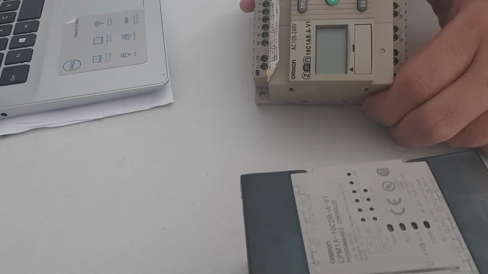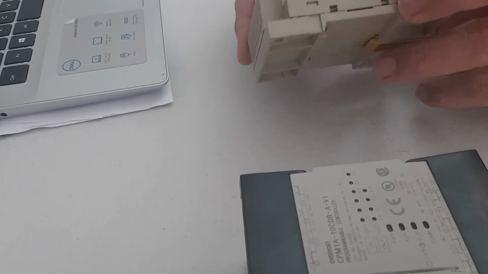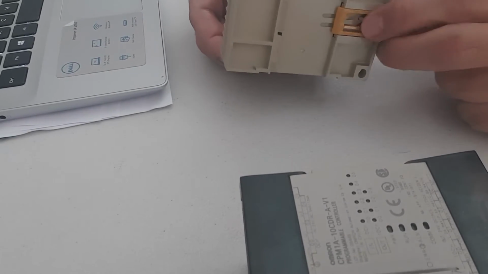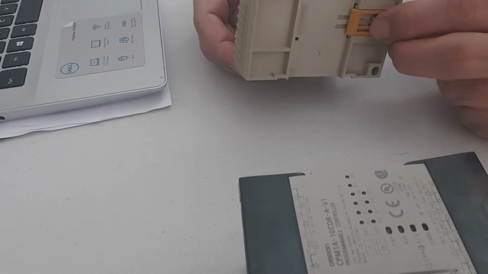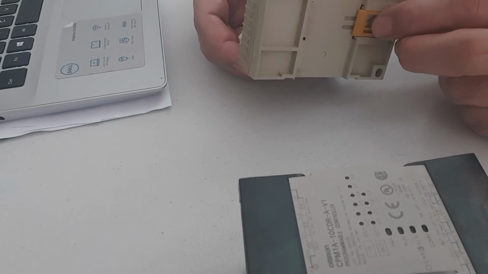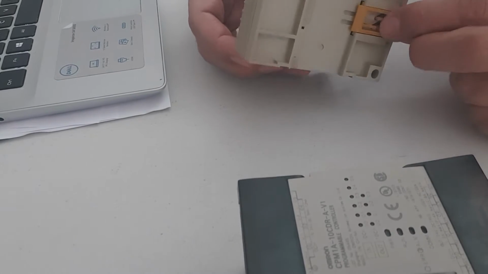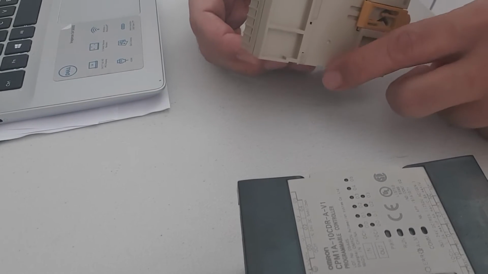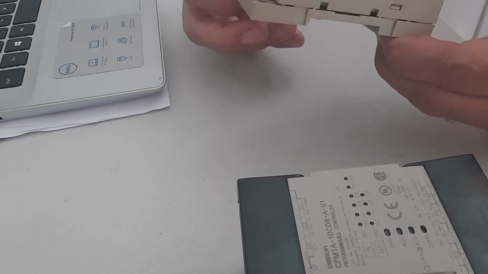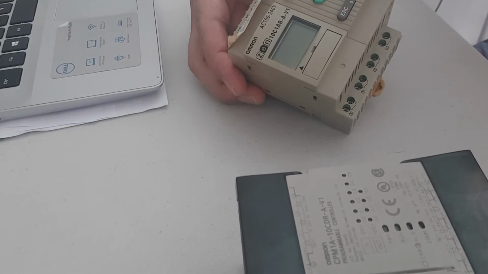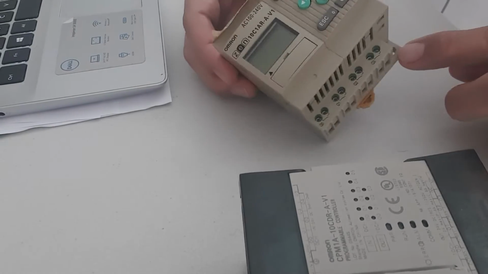Now for the mounting, you can see at the rear part that this device is DIN rail mounted. This is a DIN rail mounting device. Because of this, you can place it in the DIN rail. However, you can still see here the presence of holes.